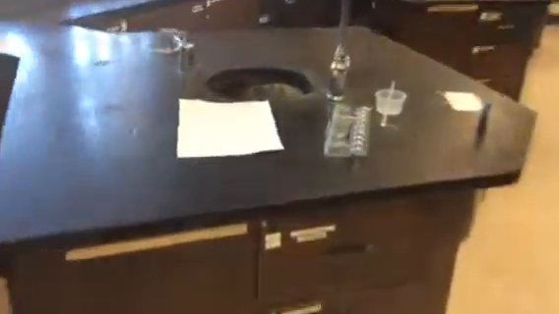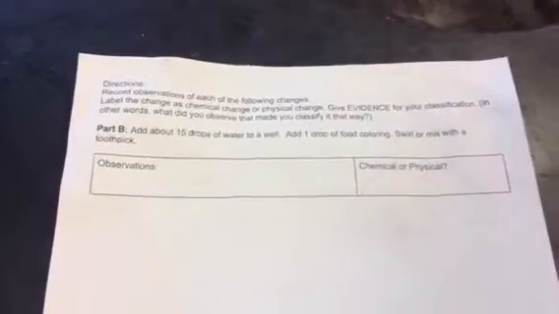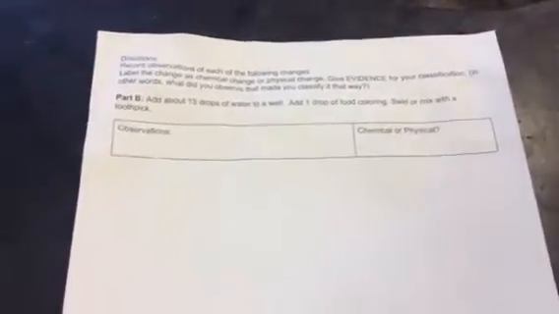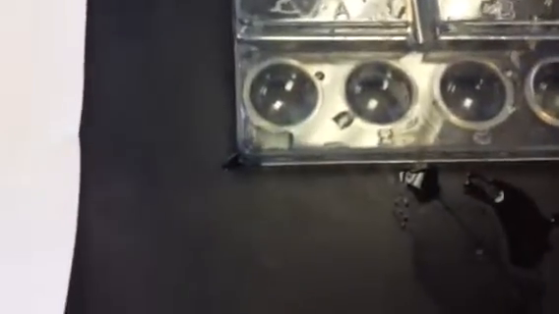Alright, we're moving on now through the lab to station B. This station says add about 15 drops of water to a well, add 1 drop of food coloring, swirl or mix with a toothpick. So here's some water.